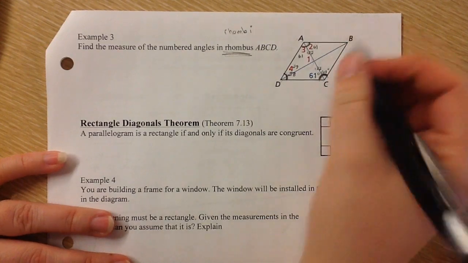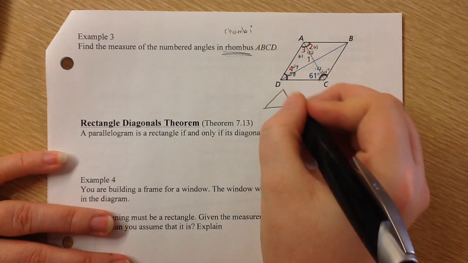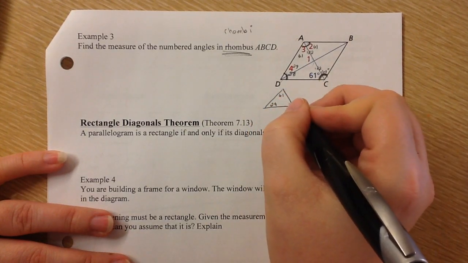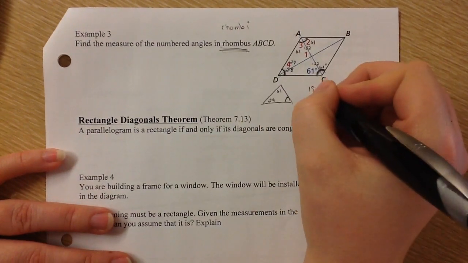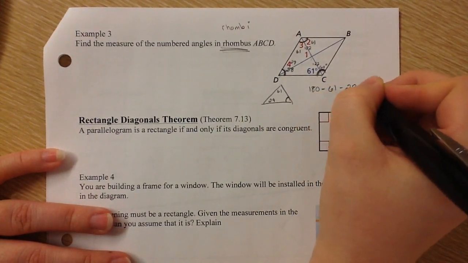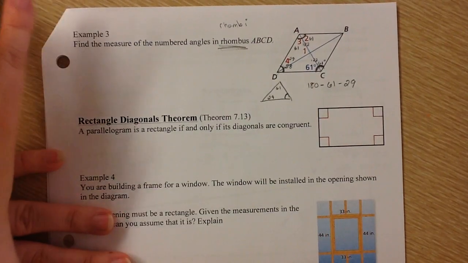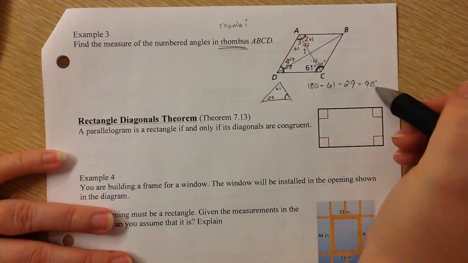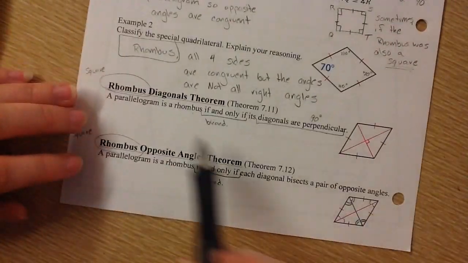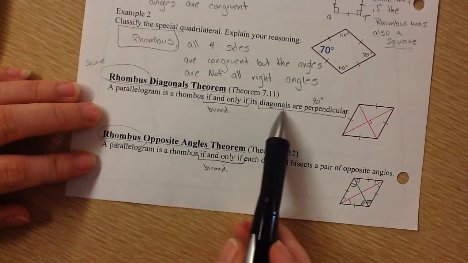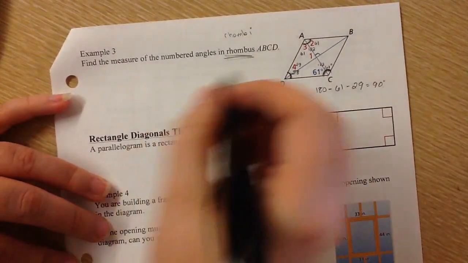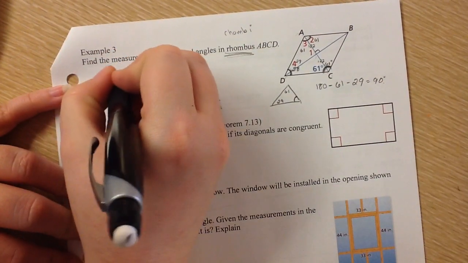So now I have this triangle. I'm going to draw it off to the side here, with an angle here of 61 and an angle here of 29. Now we're looking for this angle right in here, angle 1. So I have to take 180 minus 61 minus 29, which gives me 90 degrees. Okay, no duh, we will use our theorem: a parallelogram is a rhombus if and only if its diagonals are perpendicular. So I knew this was going to be 90 degrees to start because the diagonals are perpendicular. So the measure of angle 1 is 90 degrees.